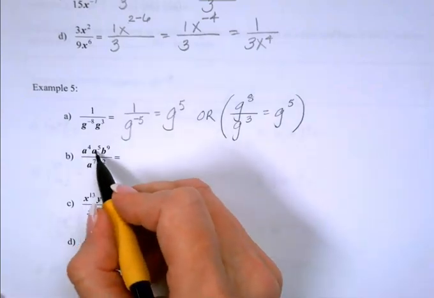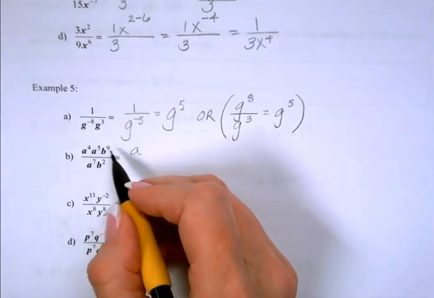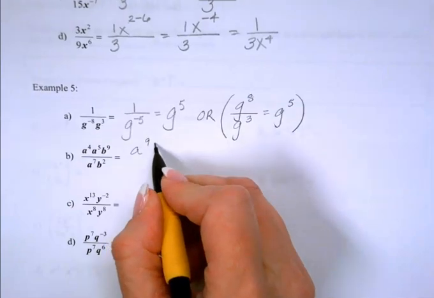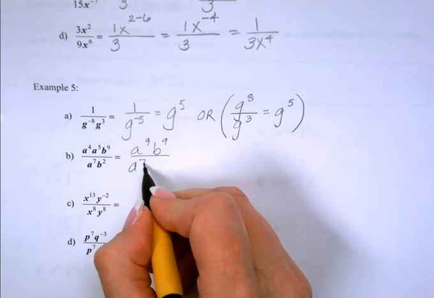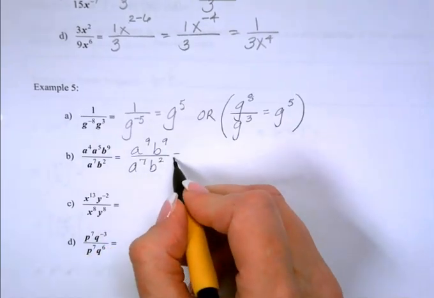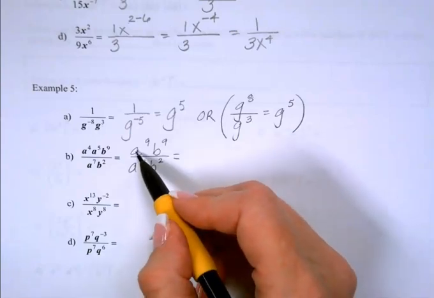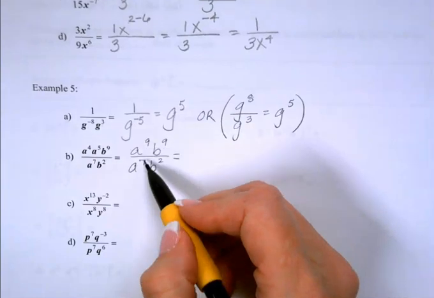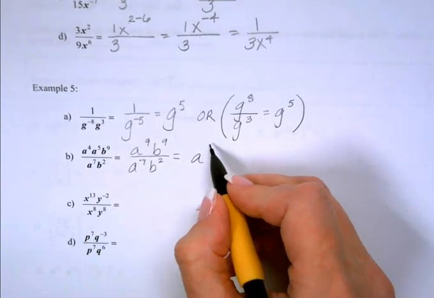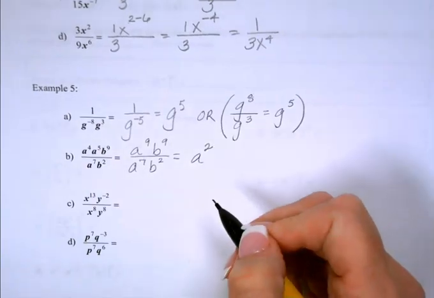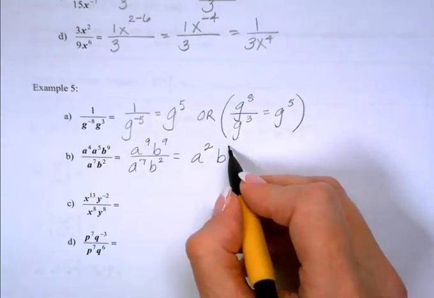On the next one, I'm going to go ahead and add my a's together there. A to the 4th times a to the 5th gives me a to the 9th. You add your exponents. B to the 9th over a to the 7th, b squared. And now I subtract my exponents when they have the same base. So these are both base a, so I'm going to subtract 9 minus 7. And so I have a to the 2nd. And then b's have the same base there. So 9 minus 2 gives you 7.